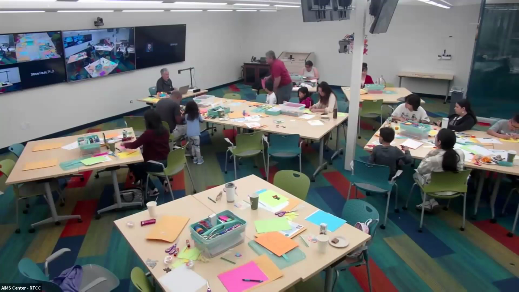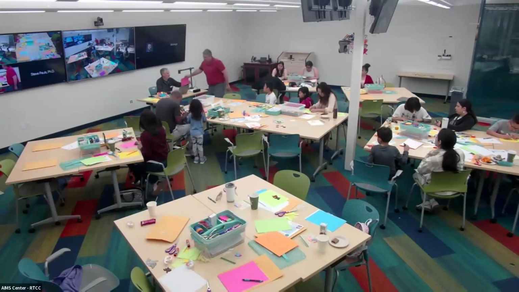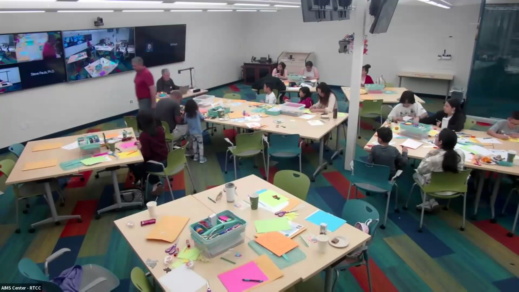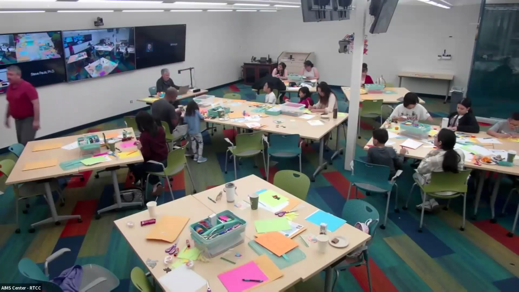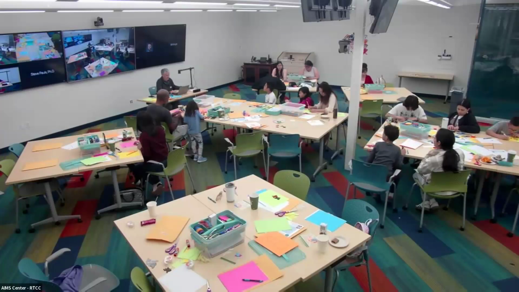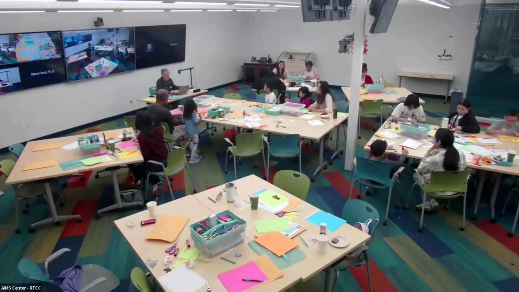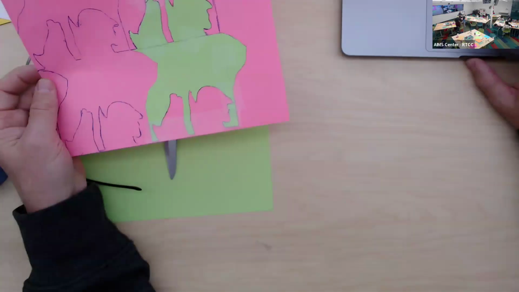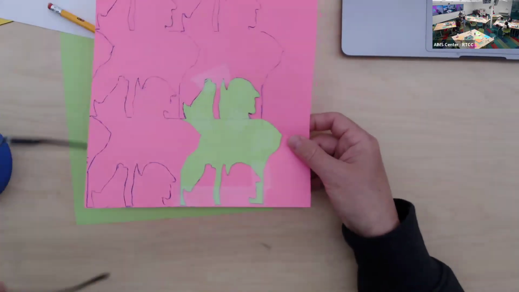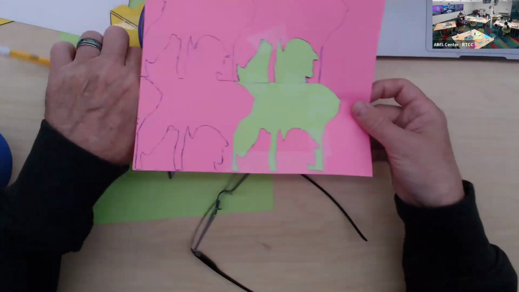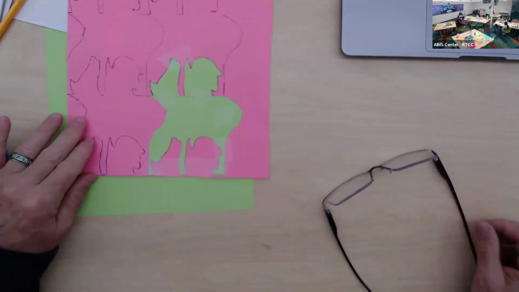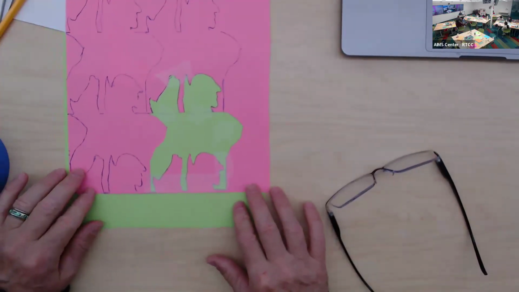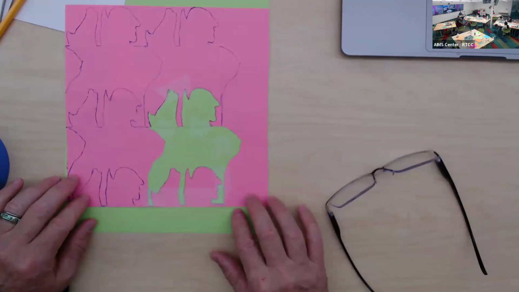Oh, yeah. All right, let's go back to my camera here. Nice. Here is... I would say that's a rather complex tessellation.